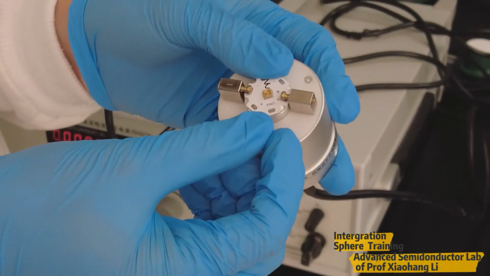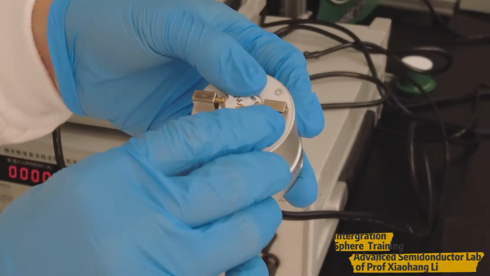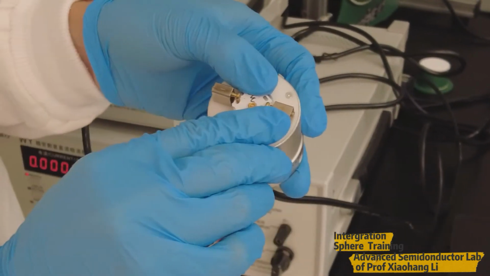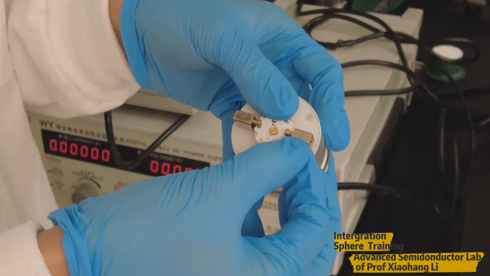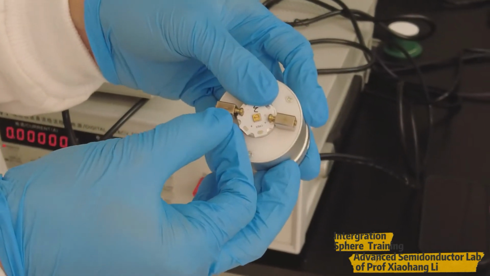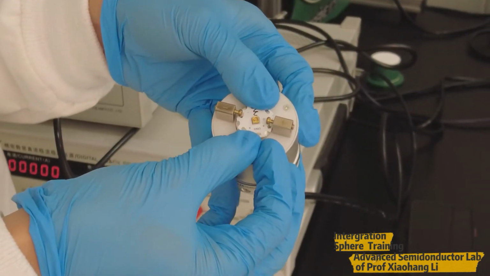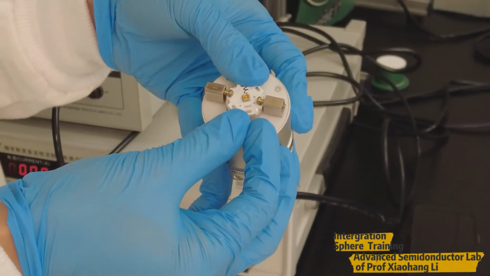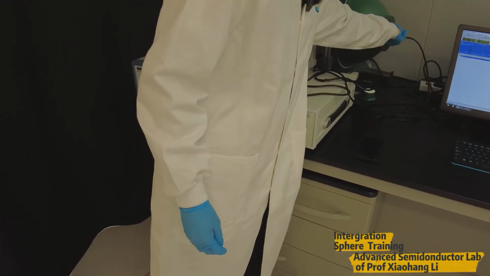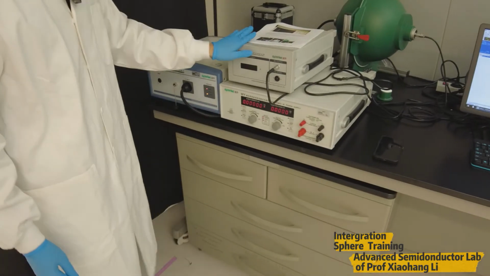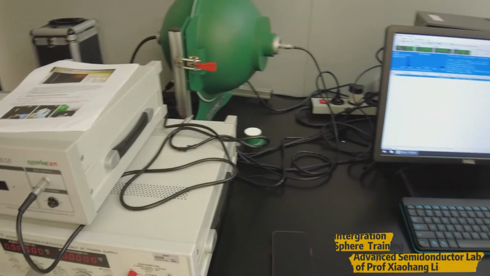So here we can see, and we need to make sure the electrode is in the right position, and this one is the positive, and this one is the negative. And we can press and then put the sample in and release it. And then we put the sample holder in the hole of the integrating sphere. After doing this, we will start the software.